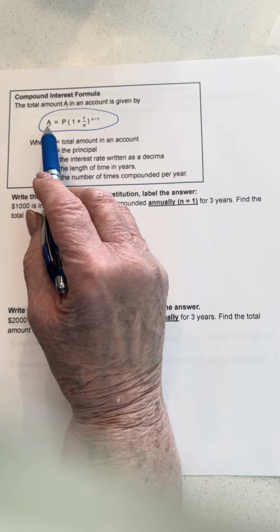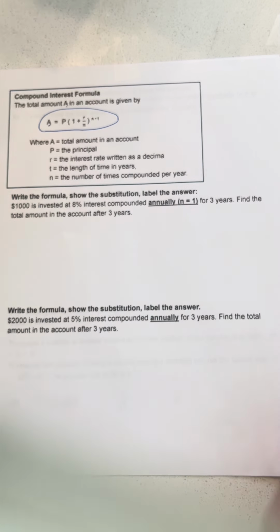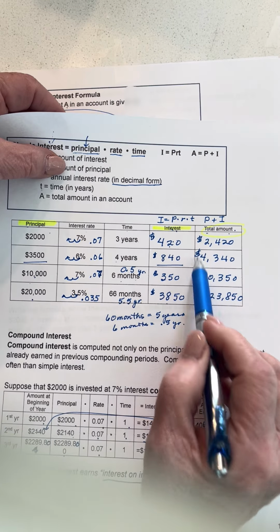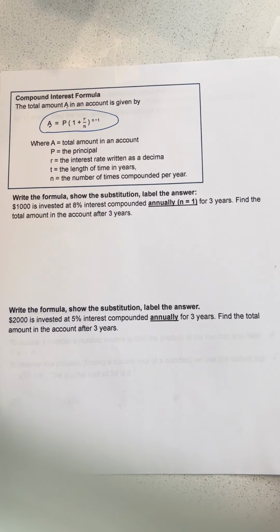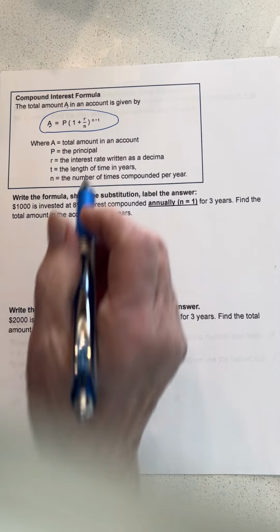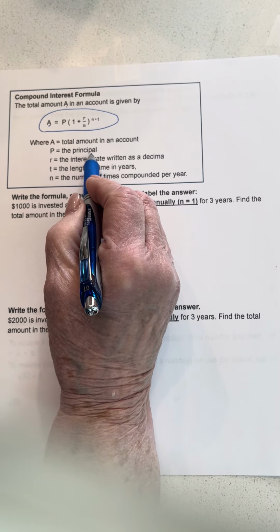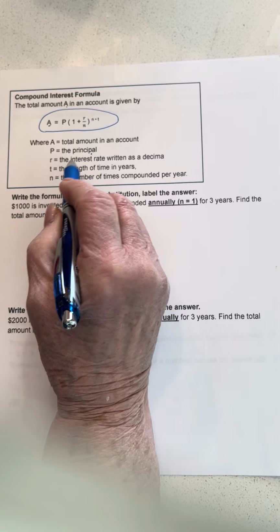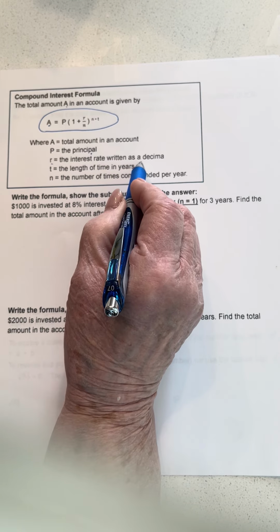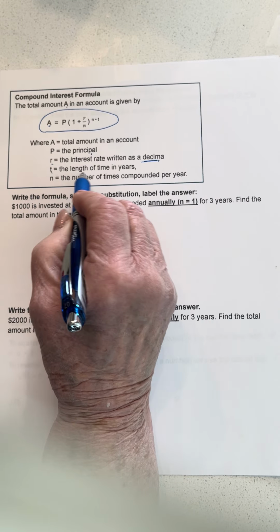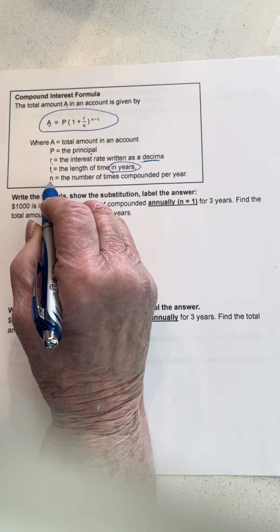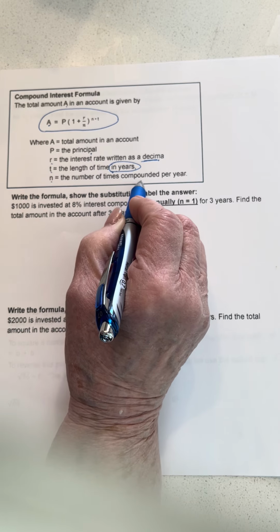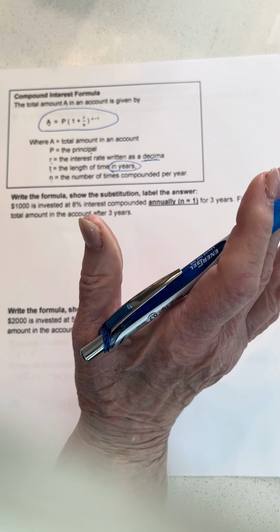A is the total amount, and that matches what we just did, the total amount. We're not going to get the interest separately. It's going to be figured in the end amount. P is the principal, or the original amount we're investing. R is the interest rate, written as a decimal, of course. T is the length of time in years. And N is the total number of times compounded per year.